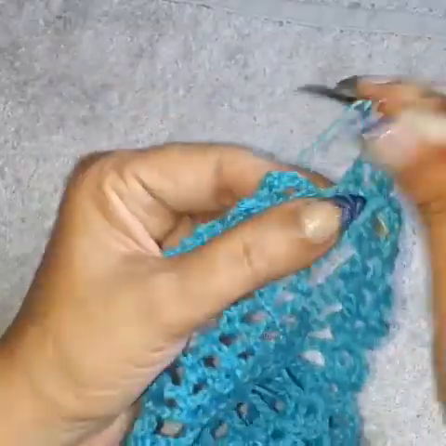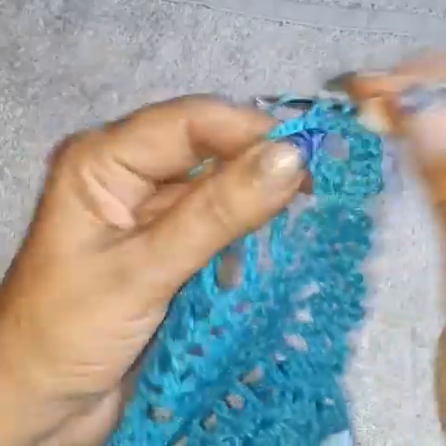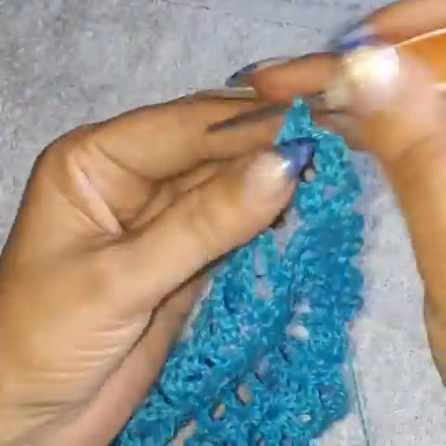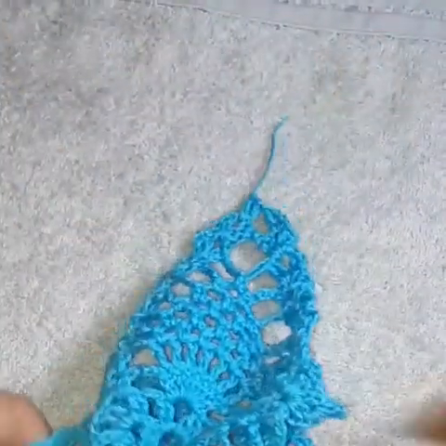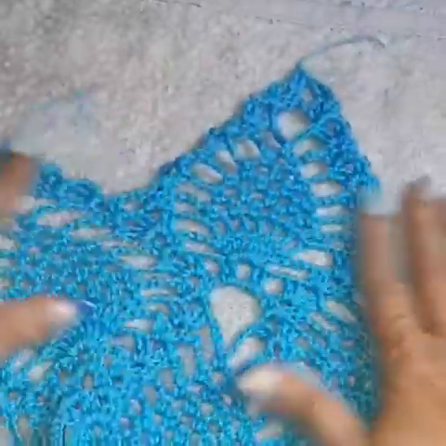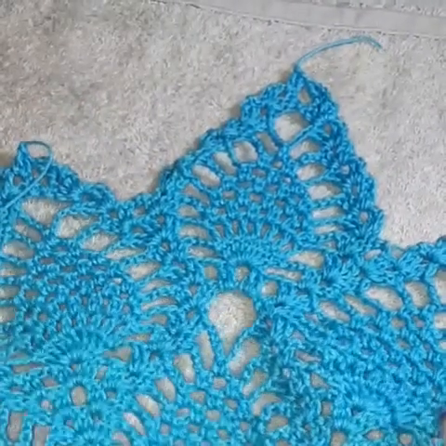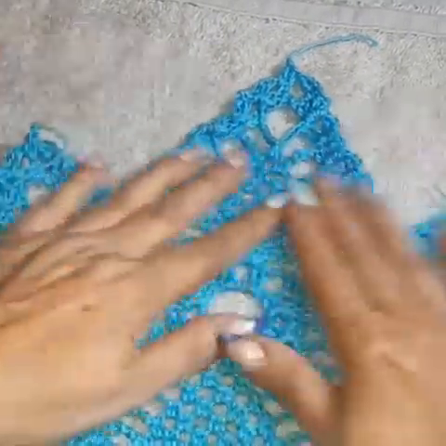So we're going to close off our last pineapple here. Done. Okay, so we finished this side, and of course I have the other side also finished already.